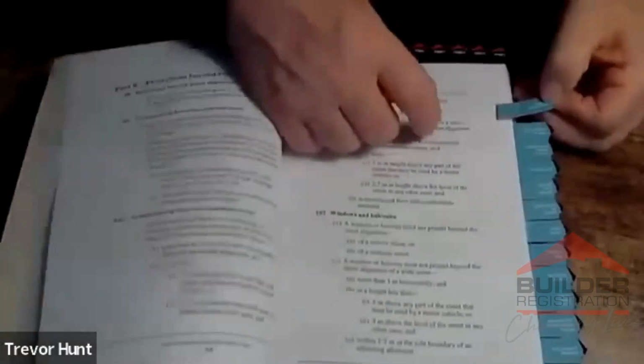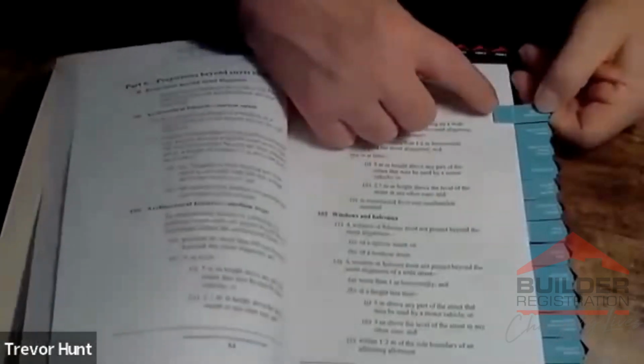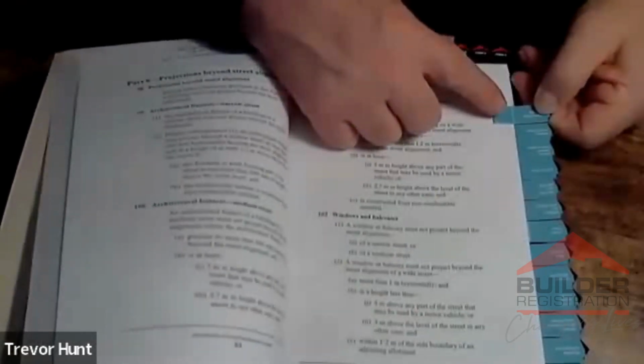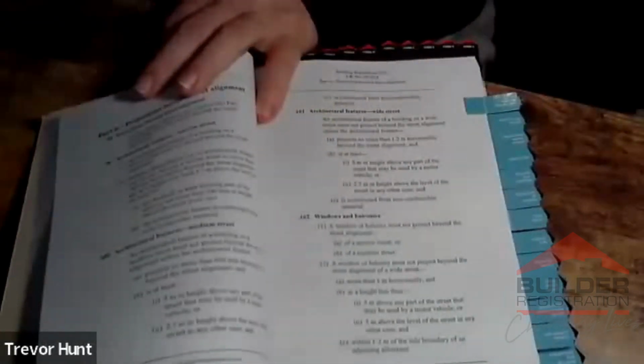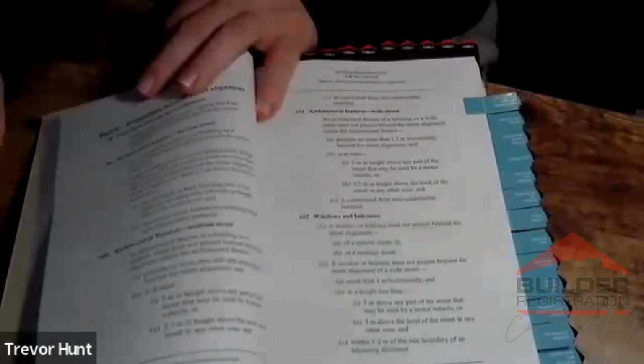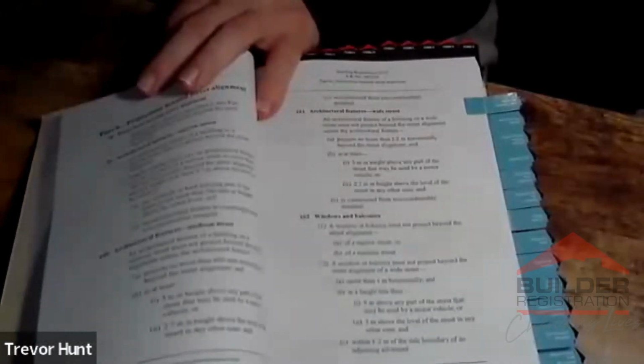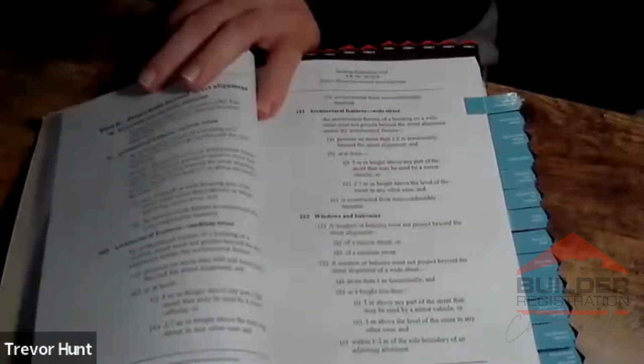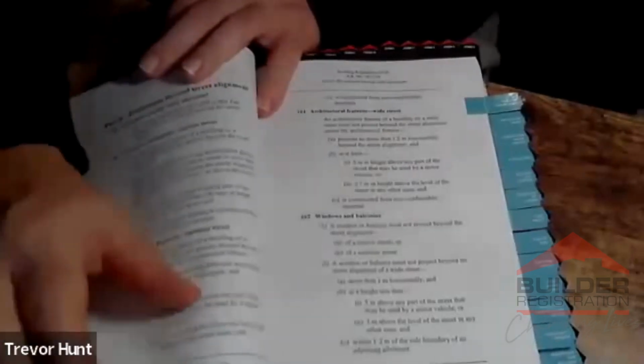Building projections, which is on 85, which is all to do with Regulation 98. After that, we've got our front fence heights. Front fence heights have to do with table 89, which is in Regulation 89.